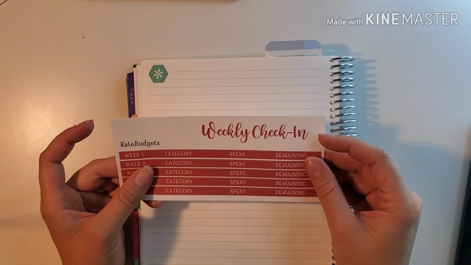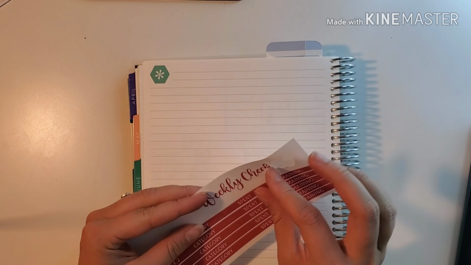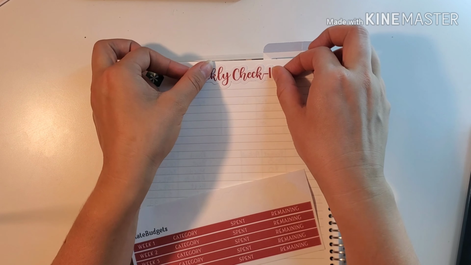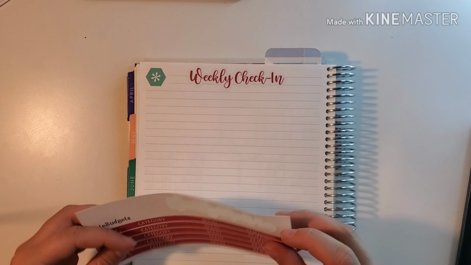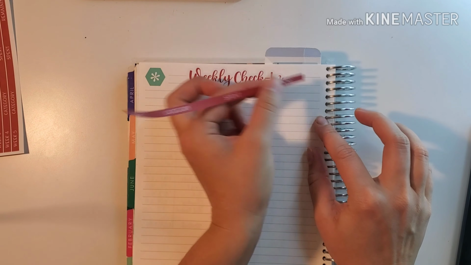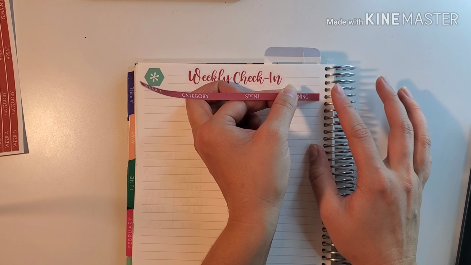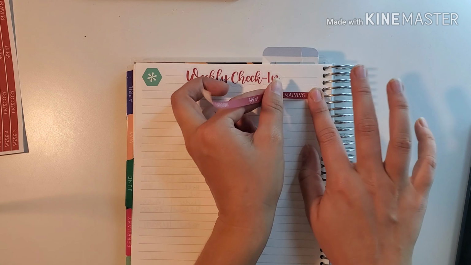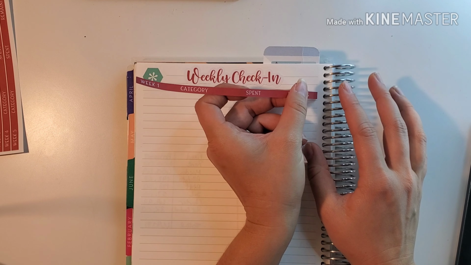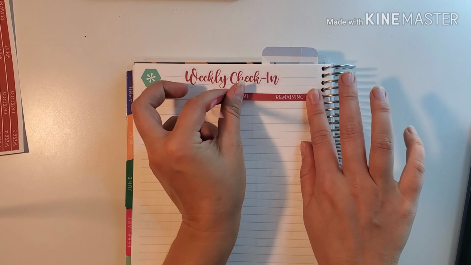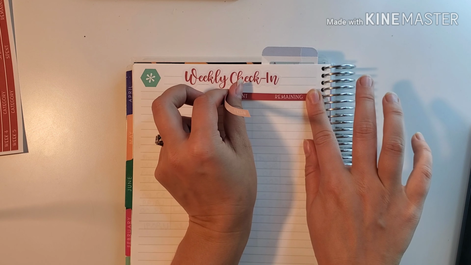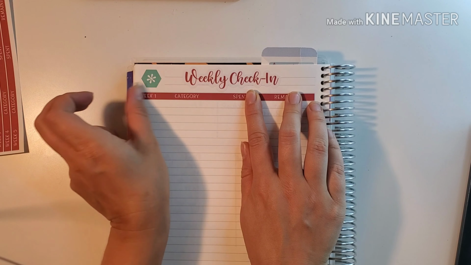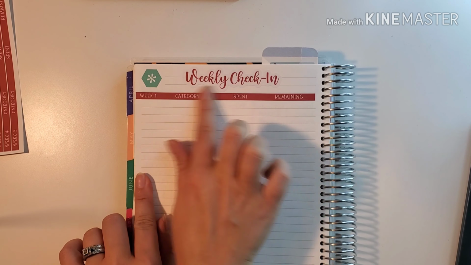I do have a Kate Budget weekly check-in, so we're going to use this. We're just matching everything this week. So we're going to lay that down first, and we're going to do our check-in strips here. This one. Oh. I can't get it to go down. Alrighty. So there's the week one.